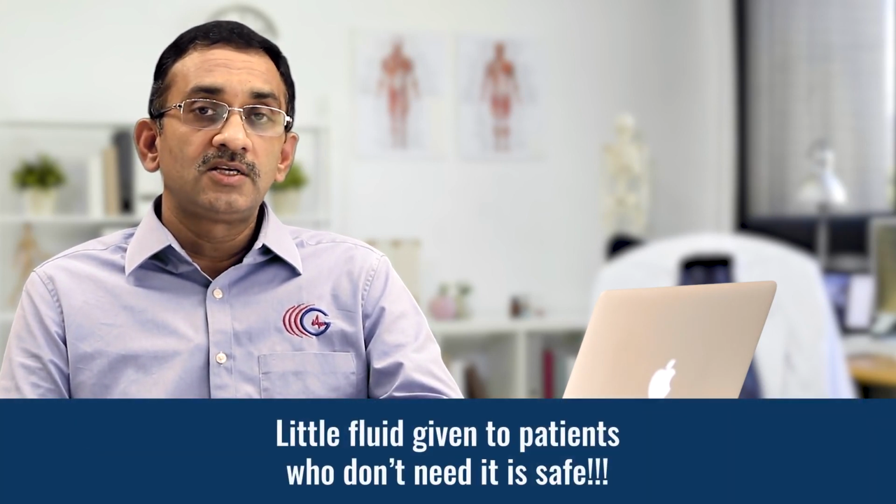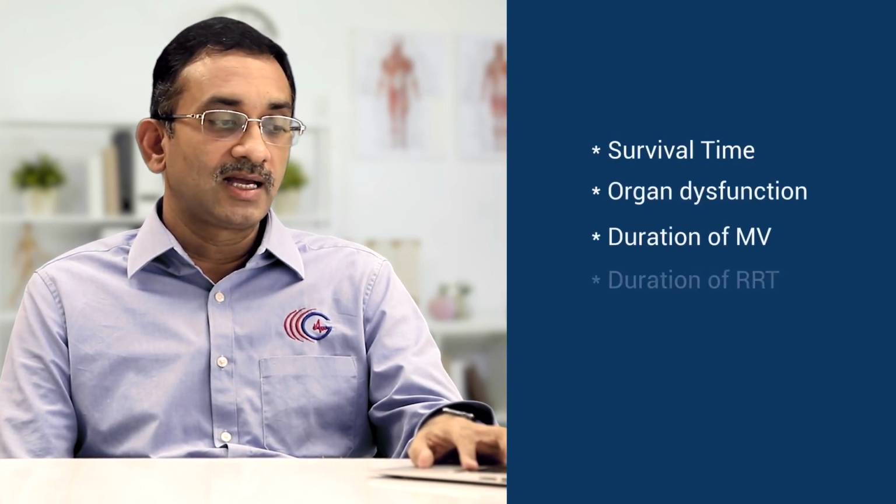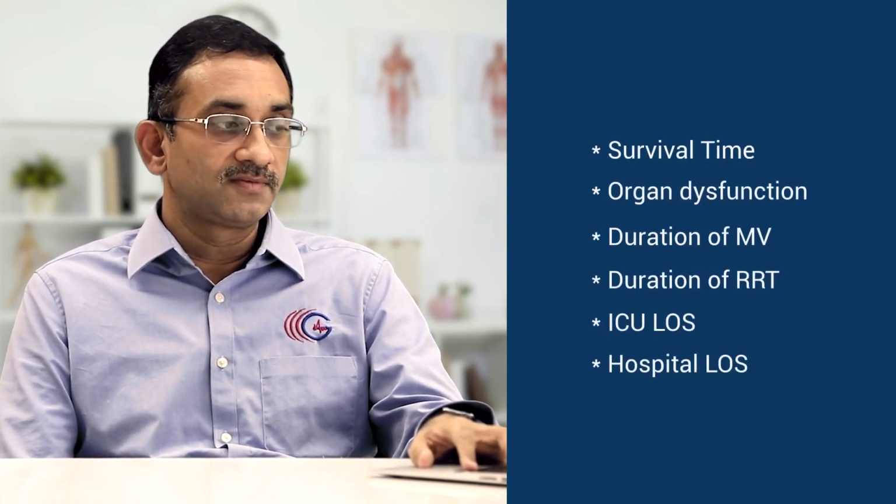So all this study shows me is that if you give fluids to somebody who doesn't need it and you give only 1.2 liters, it doesn't matter what fluid you give, rather than saying albumin is safe or not safe. They also did not show any differences in any of the secondary endpoints like survival time, ventilation time, duration of dialysis, or length of stay in the hospital.